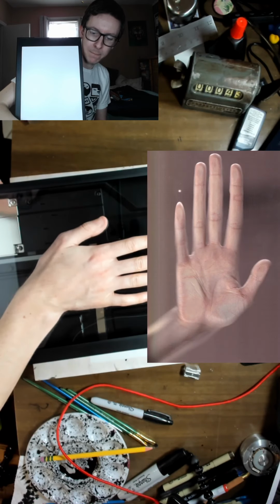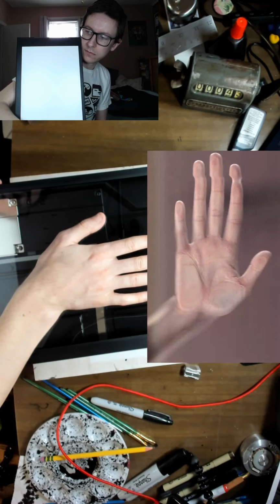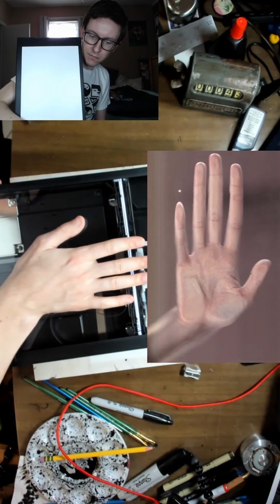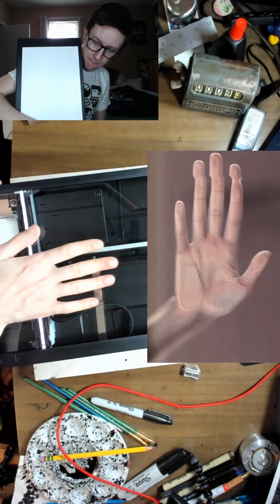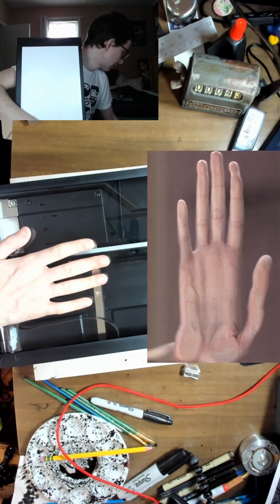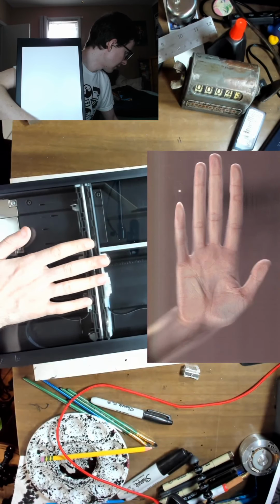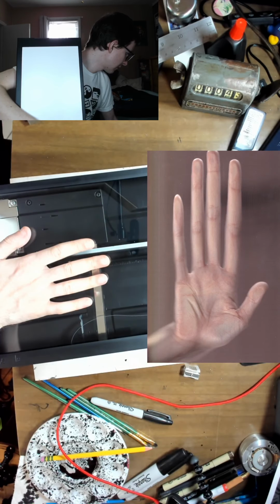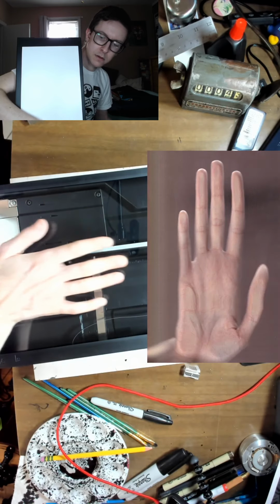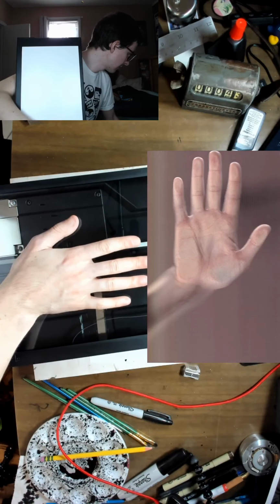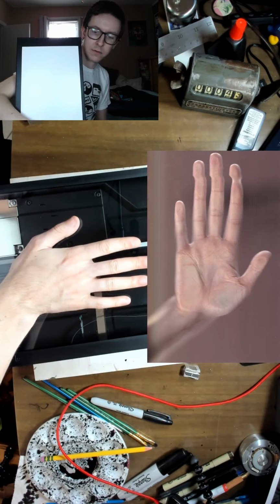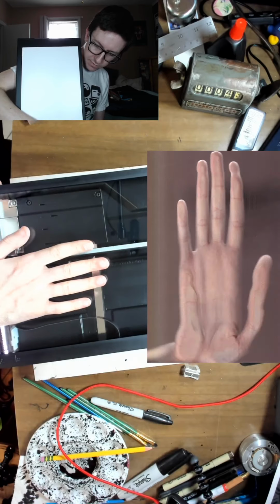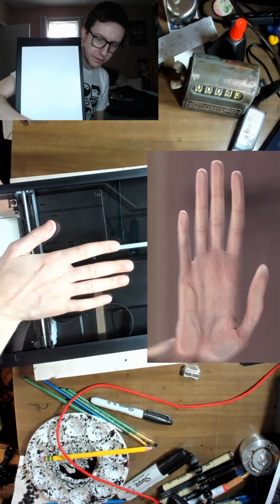Scan again. Settle. Now let's start further down. And a little bit further down.